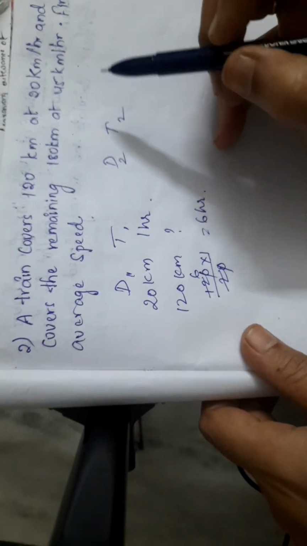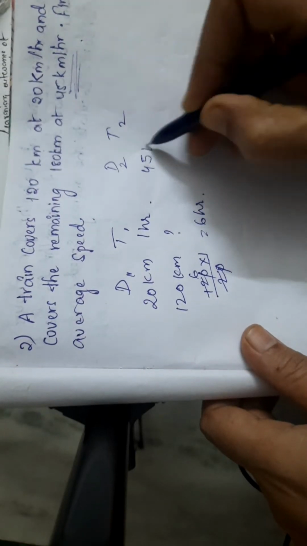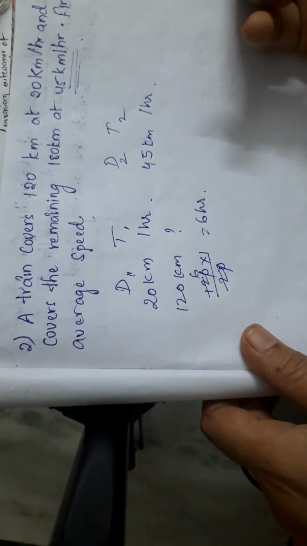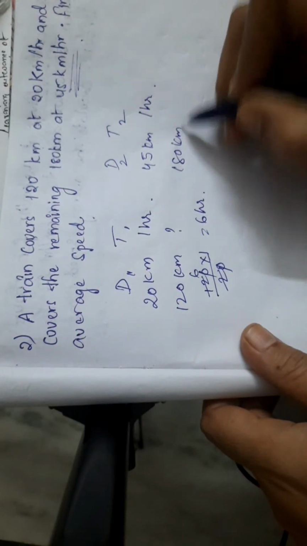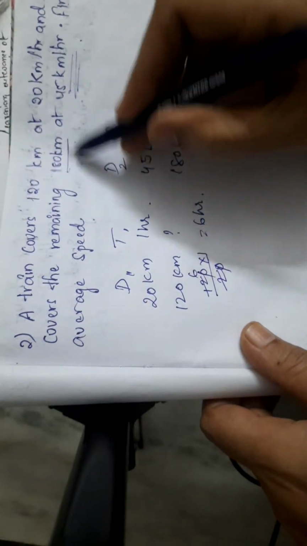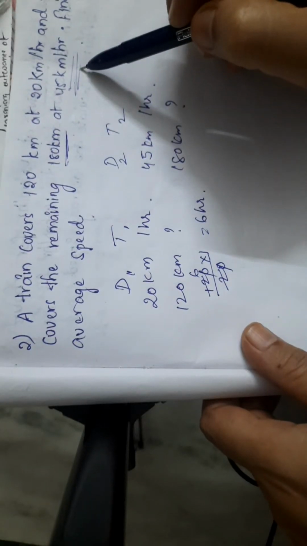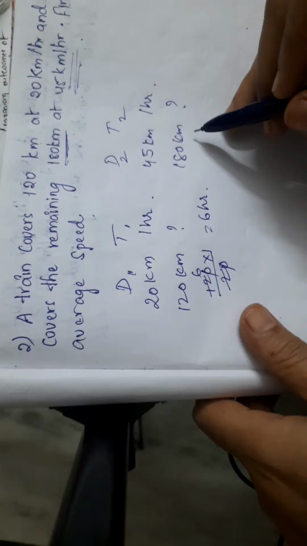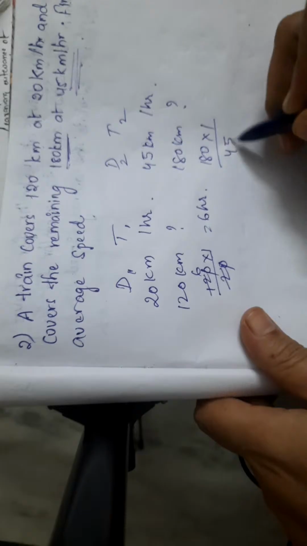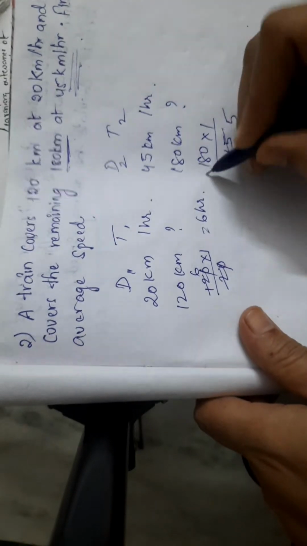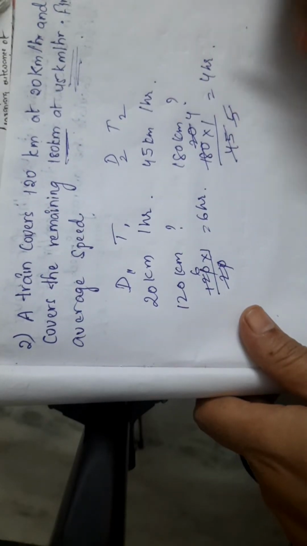In the second half, it travels with 45 kilometer per hour. So 45 kilometer, it covers in 1 hour. Thus, 180 kilometer, it will travel in how much time? Two of the distances are given, two different speeds are given. Based on the given speed, we are going to calculate distance and time. So here 180 multiplied by 1 divided by 45. Now 9 5s are 45, 9 2s are 18, 0, 5 4s are 20. Thus we got 4 hours.